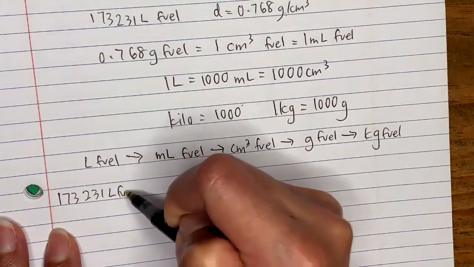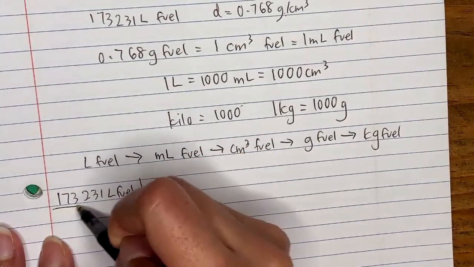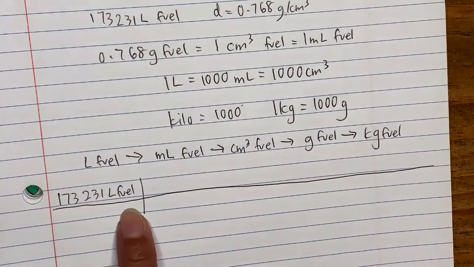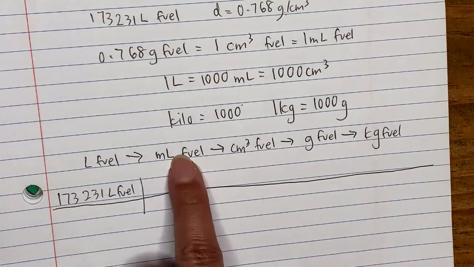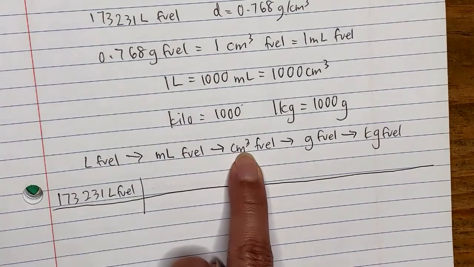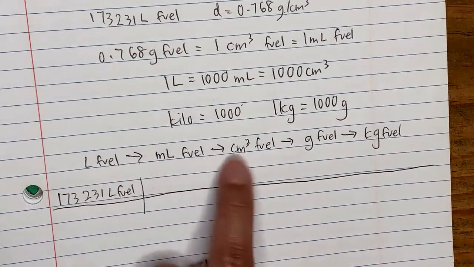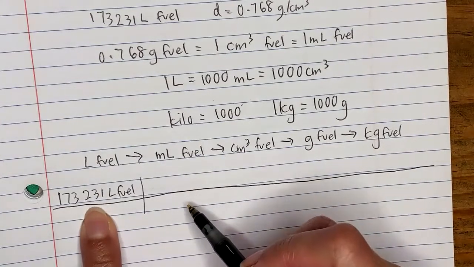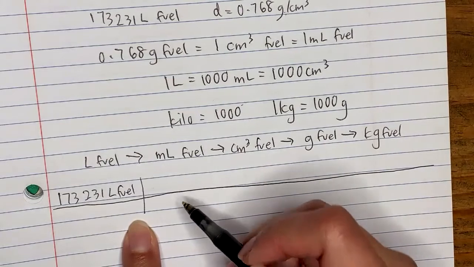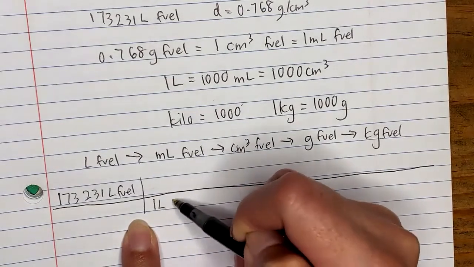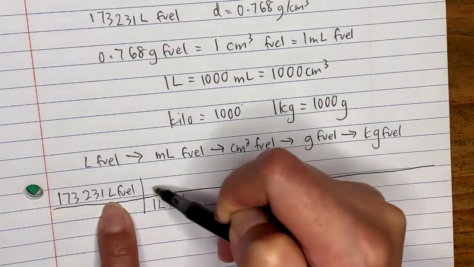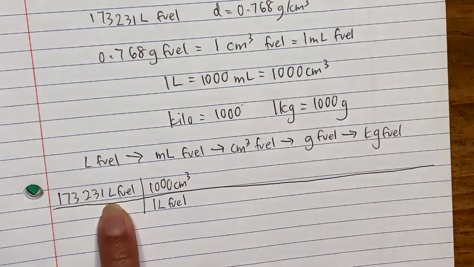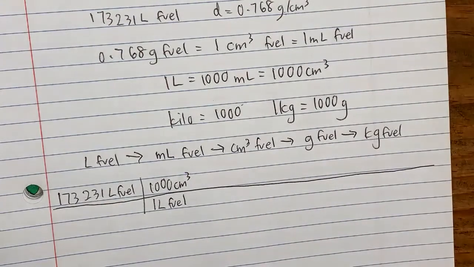173,231 liters of fuel. And then I'm just going to do a big straight line so I don't have to write multiply, divide every time. Liters of fuel, I'm going to turn it to milliliters, and then to centimeters cubed.